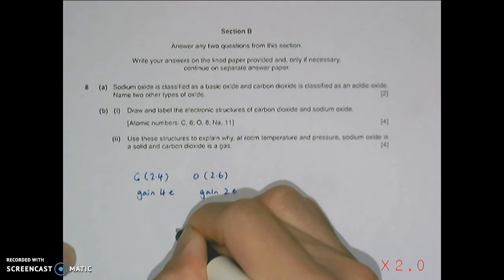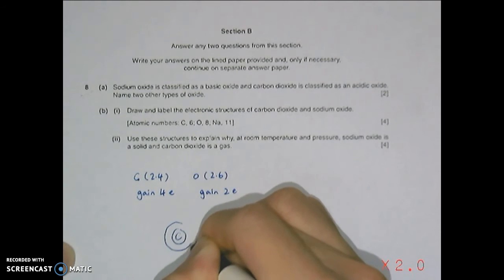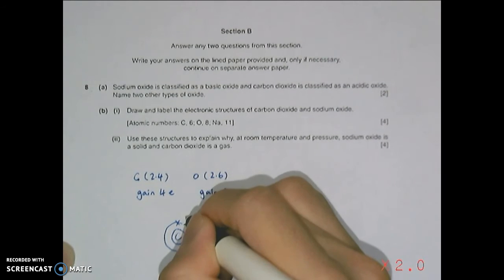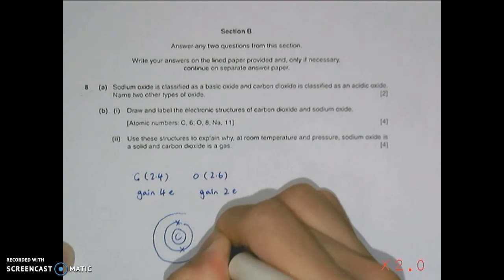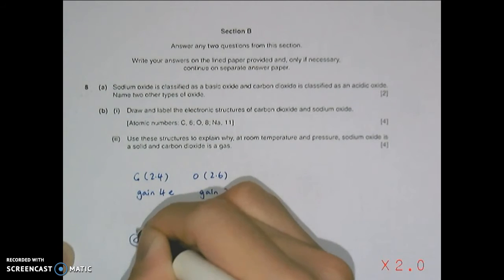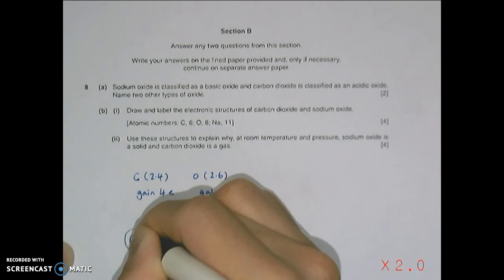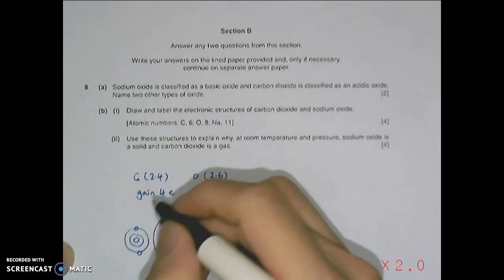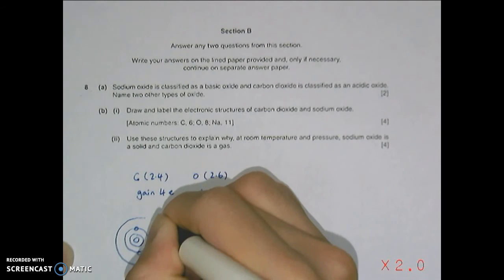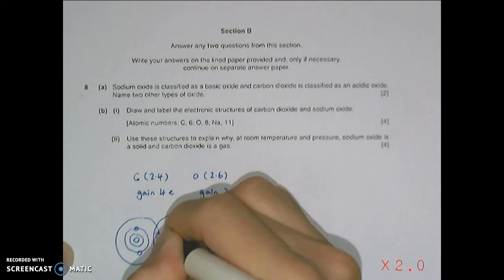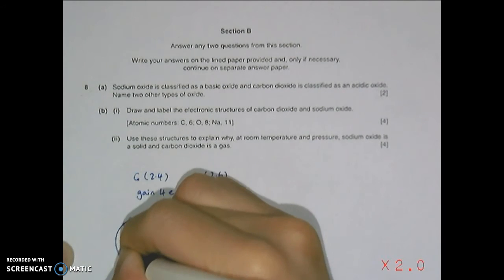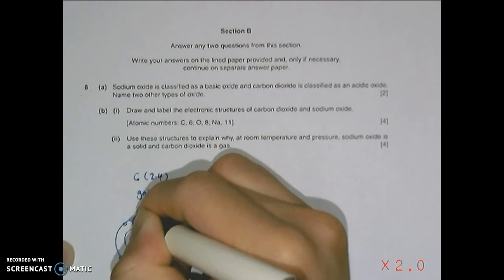Carbon, oxygen, do not forget the valence electrons not in the covalent bond.